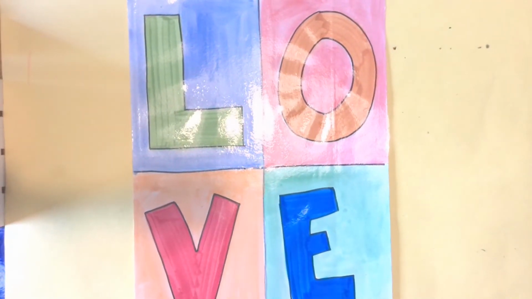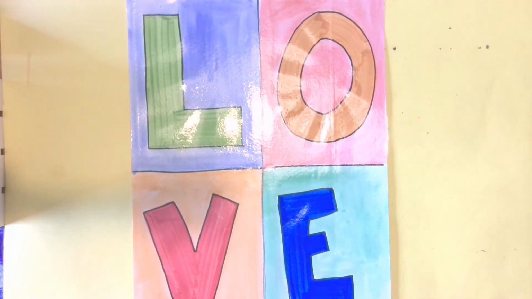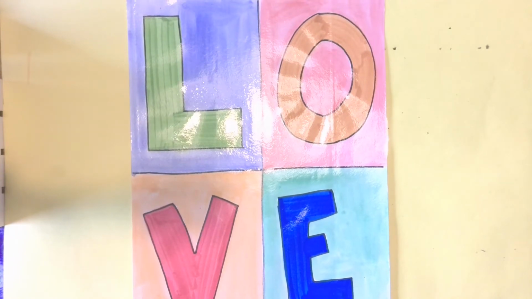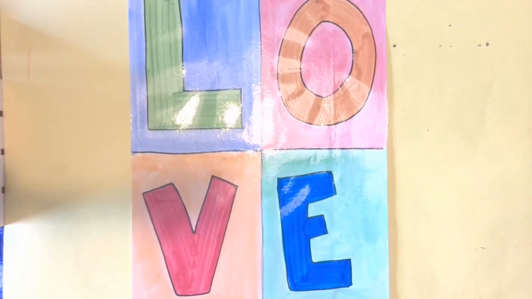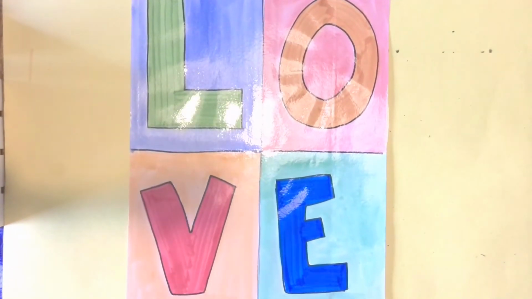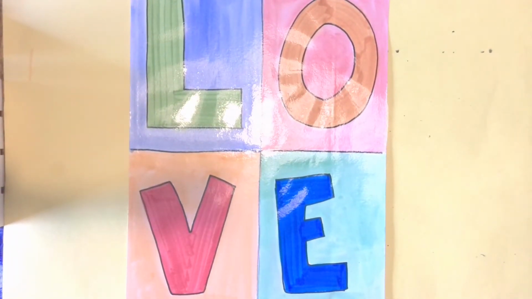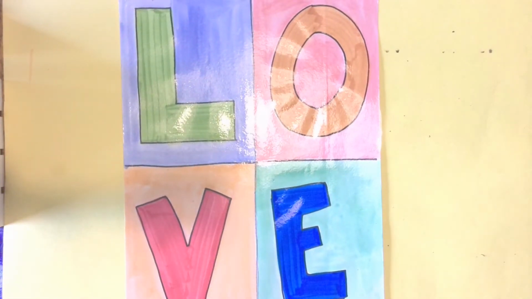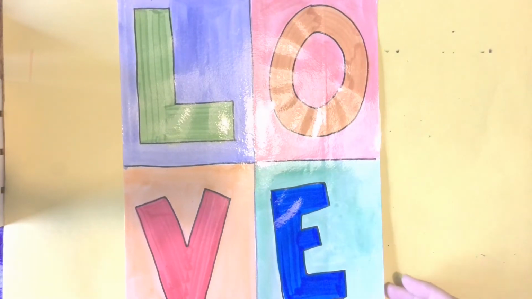Hey, fourth grade, I want to go over your project with you for this week. We are going to do an inspirational word in a pop art design. So here is my final example, the finished one. You're going to be able to choose the word that you want to use. I have a bunch of options for you, and I'm going to show you how I did this project.